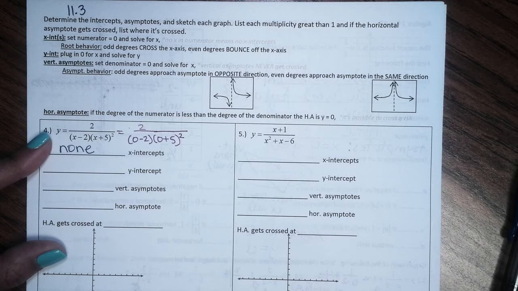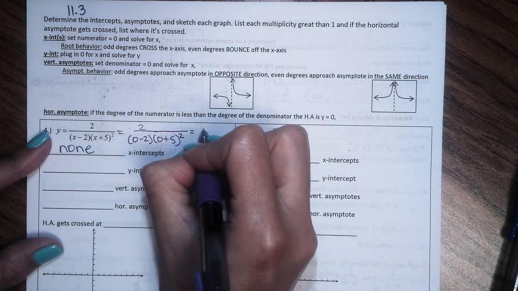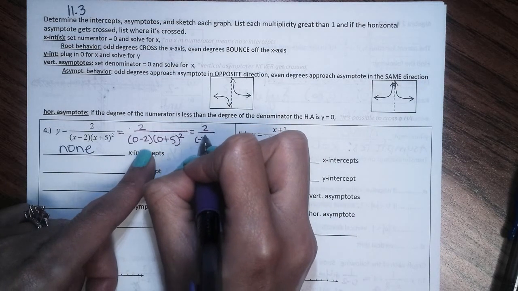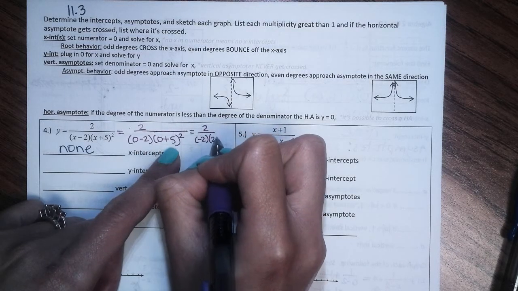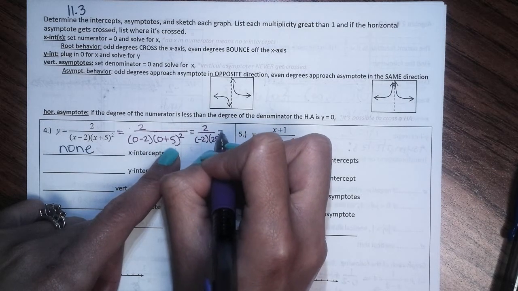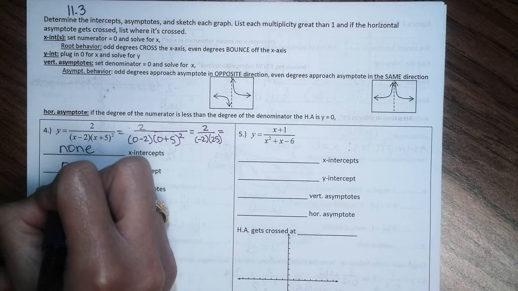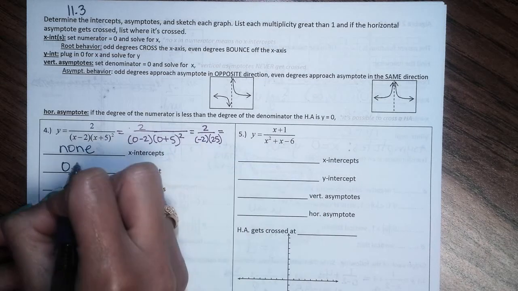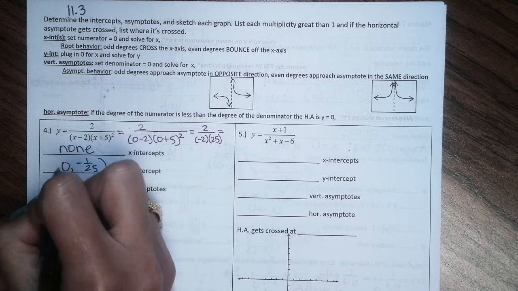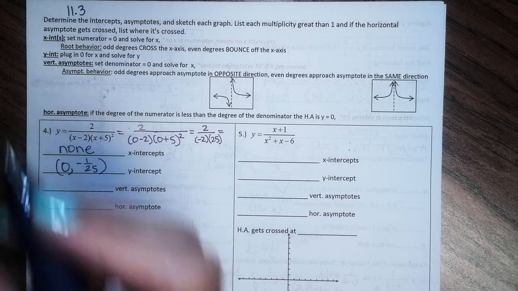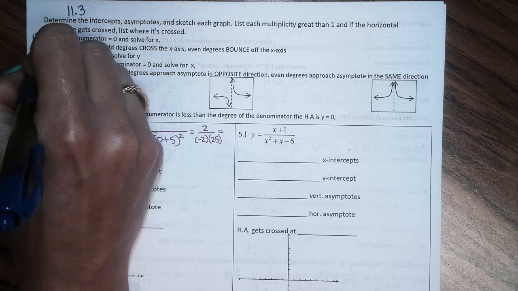So let's simplify this. This is going to be 2 over negative 2 times 25. So that looks like it's just going to be (0, negative 1/25), because the 2s cancel and you're just left with the negative. So negative 1 over 25 is the y-intercept. So that is step 2. Step 1, step 2. Okay, step 3.